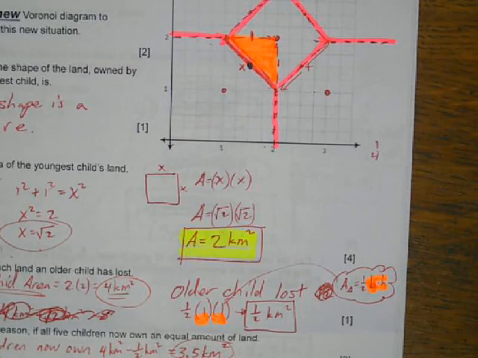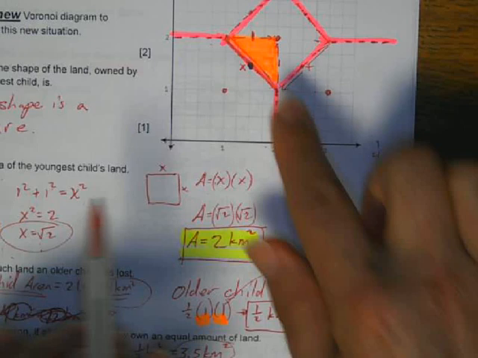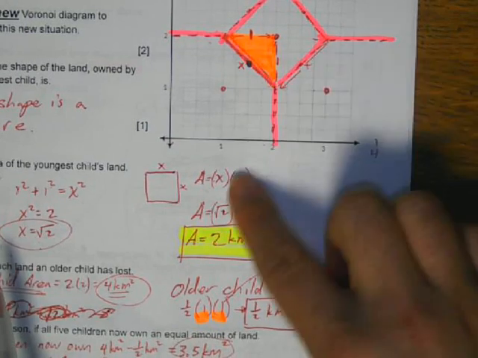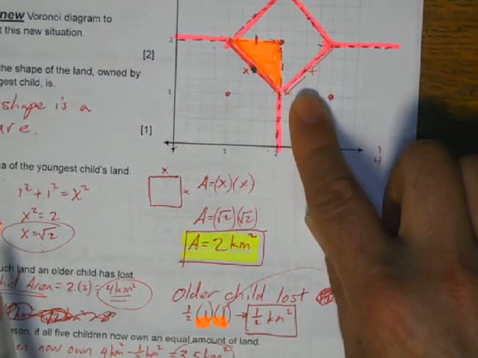So we know that this new child has an area of 2 kilometers squared.